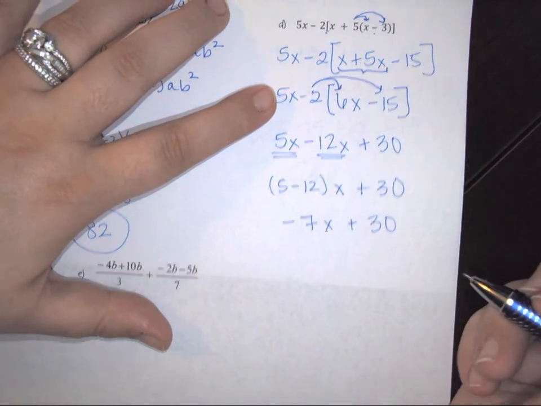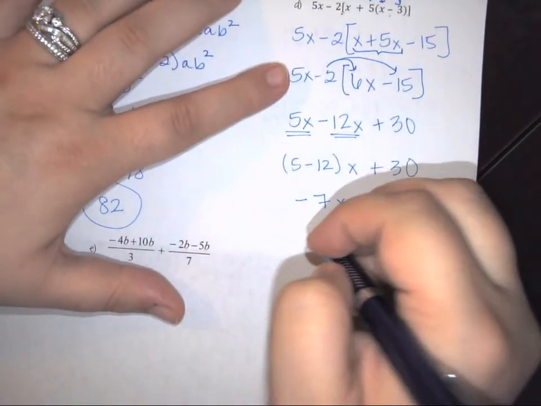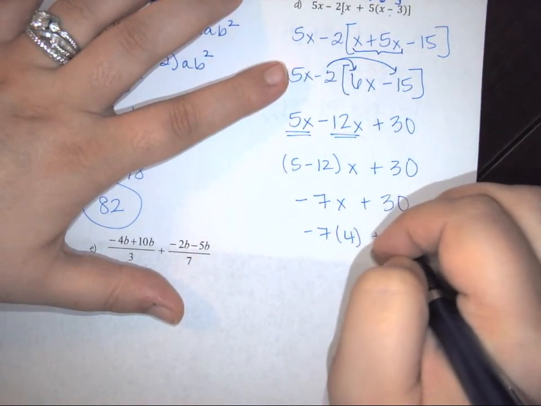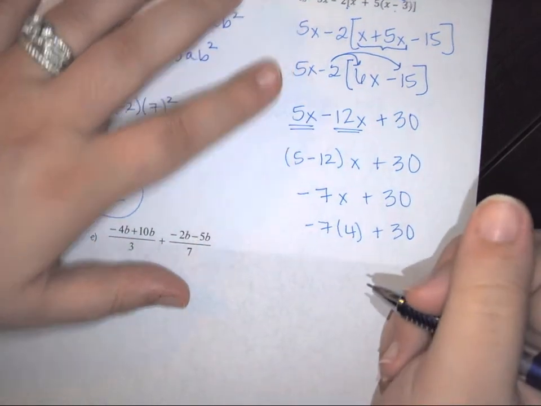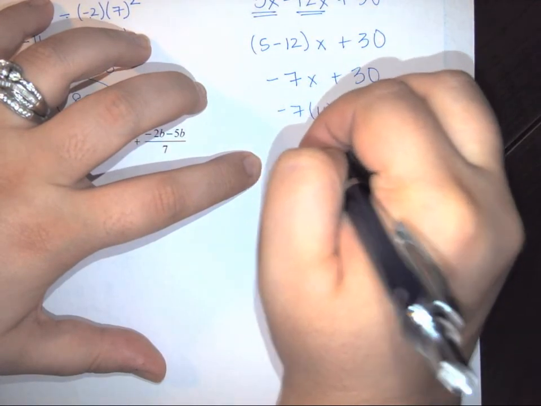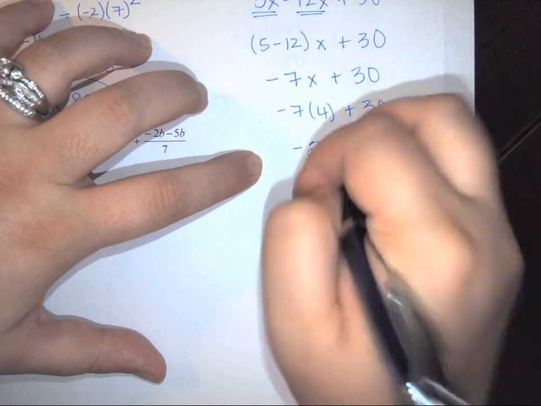And in this case, my x is 4. So this is negative 7 times 4 plus my 30. Negative 7 times 4 is negative 28 plus 30, which gives me 2.